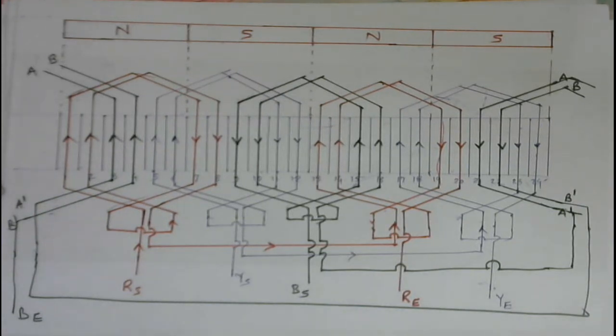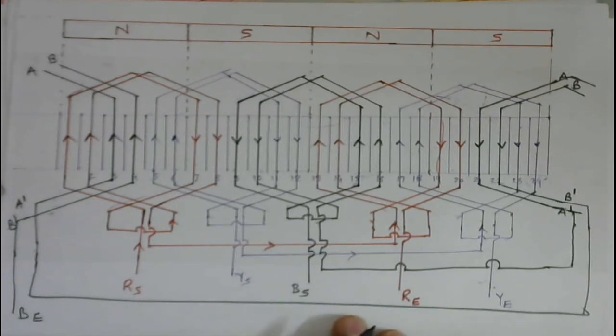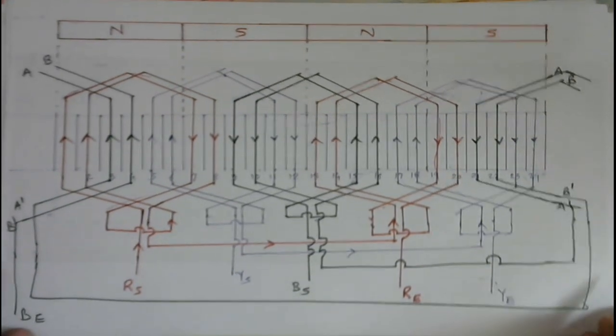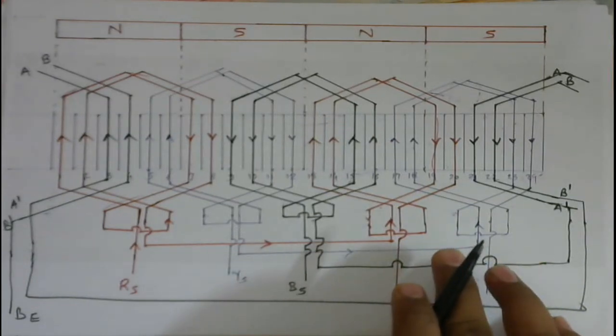So in this way, we are going to draw the single layer winding for 24 slot motor in AutoCAD. So with this we'll stop here and we'll see how to draw this winding by using AutoCAD software.